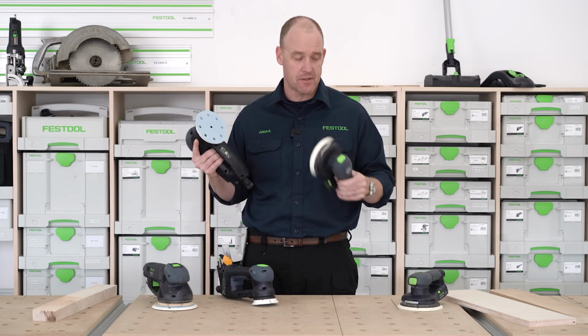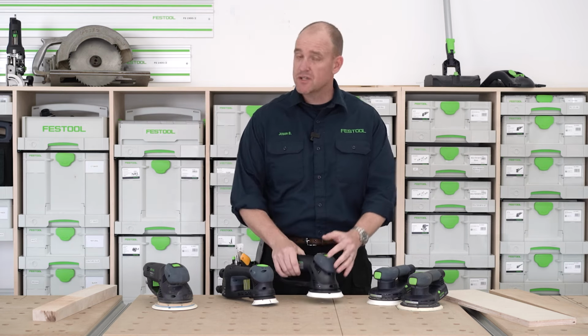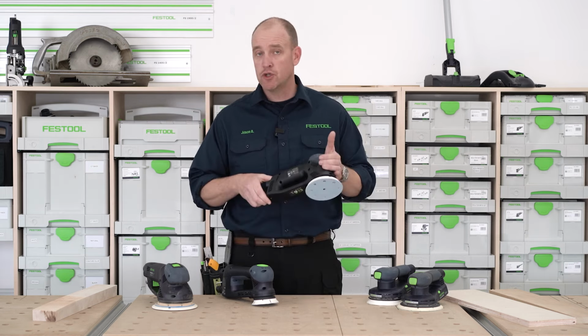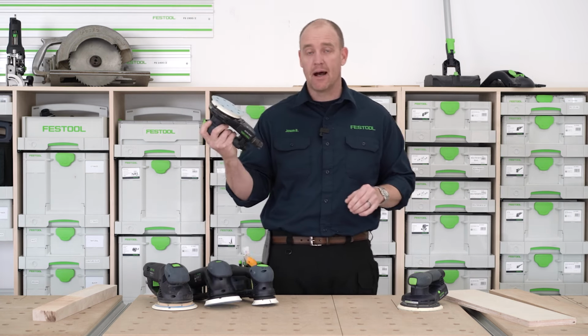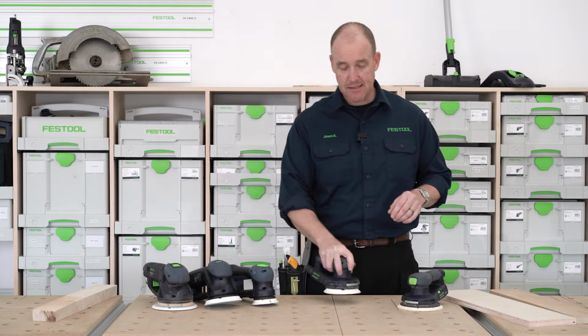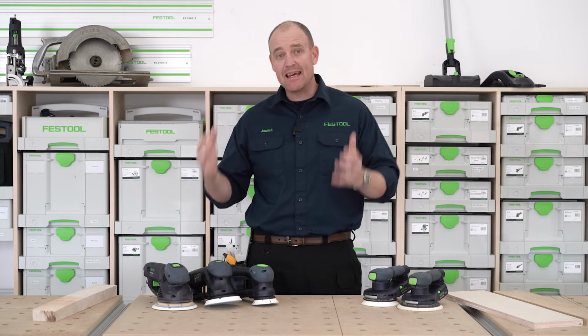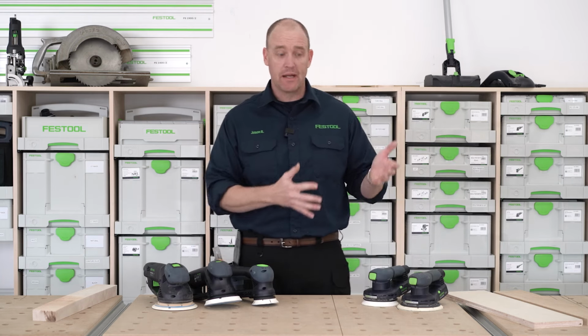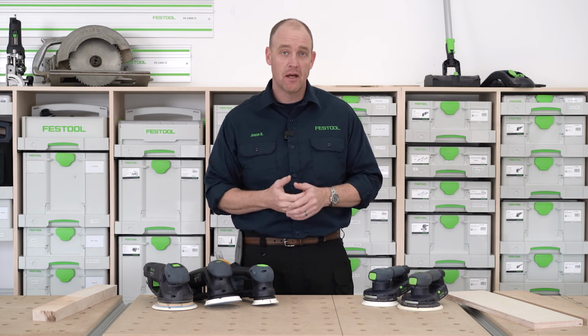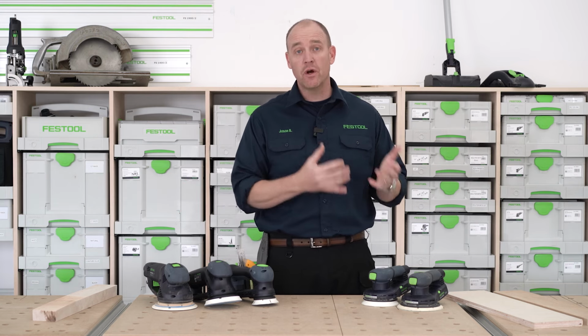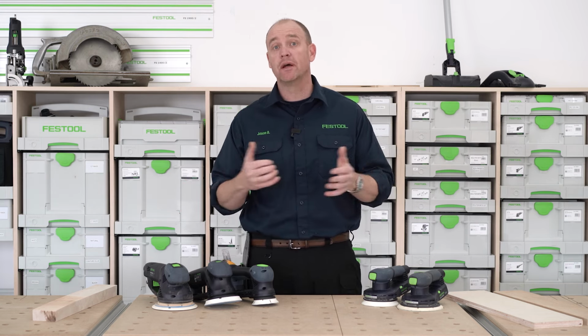ETS/3 line of sanders. With the Rotex models, in most cases, you are going to be using two hands to operate it, as opposed to a one-handed operation with the ETS EC models. So those are some of the key, most common differences between these two very popular sanders. Hopefully the information in this video helps you better identify which one of these sanders would be right for you in your shop.